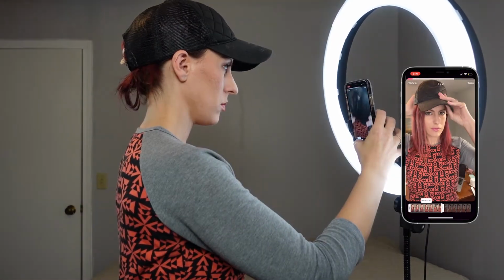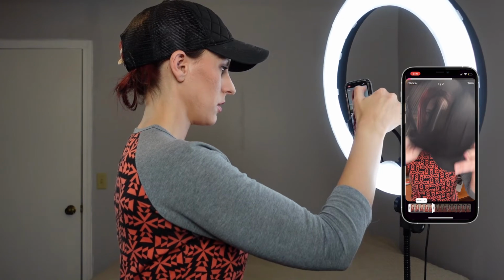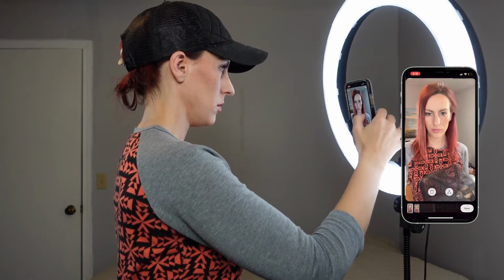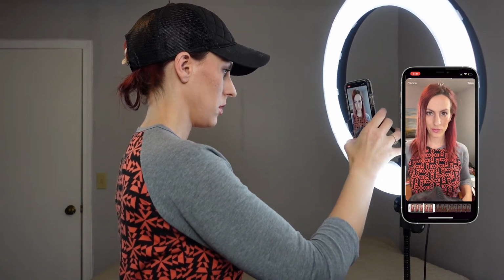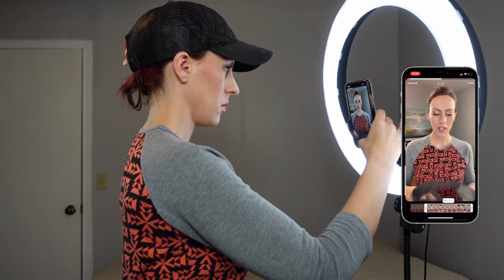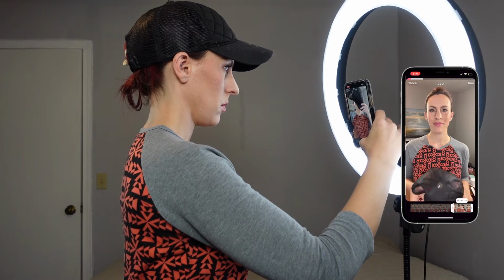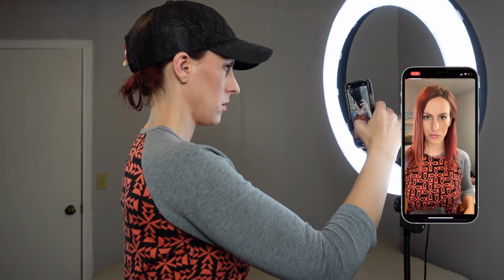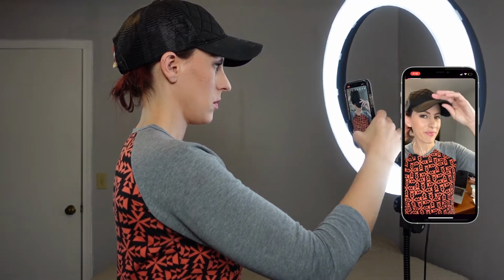For this transition, the first clip, you want to make sure you trim the back half of the clip when the hat is in front of your face or camera. Make sure it's hiding you. And for the second clip, you want to trim the beginning of it with the hat hiding you so the transition will be seamless. Perfect. And there you go.